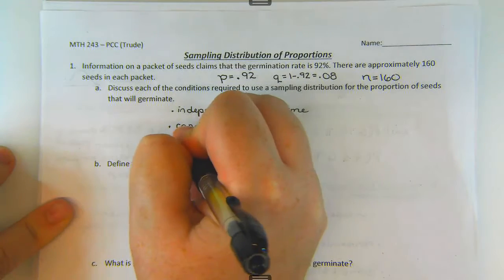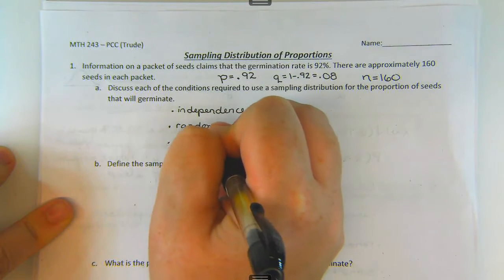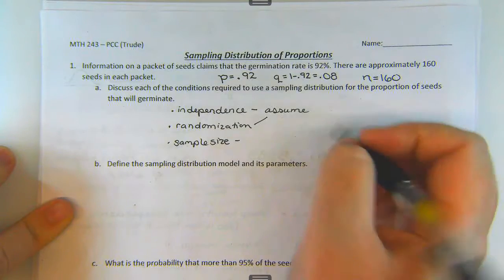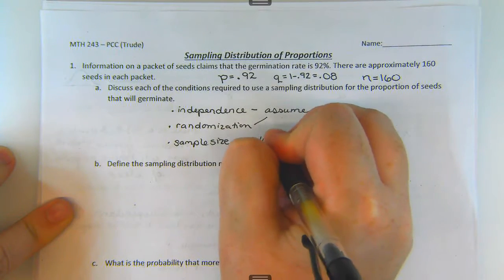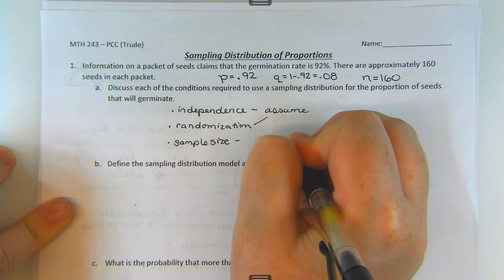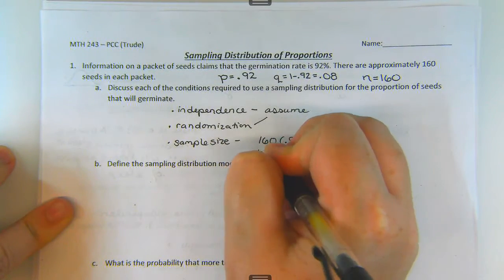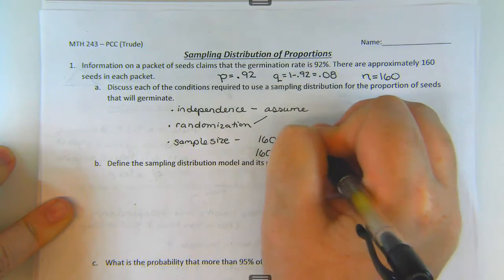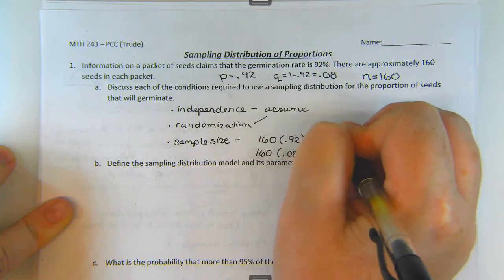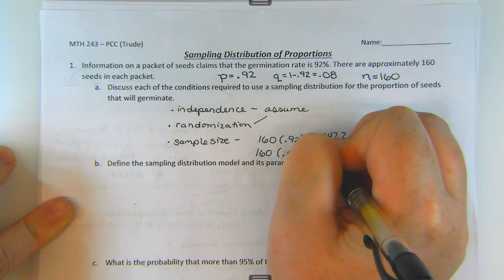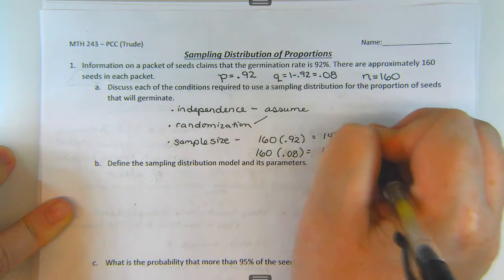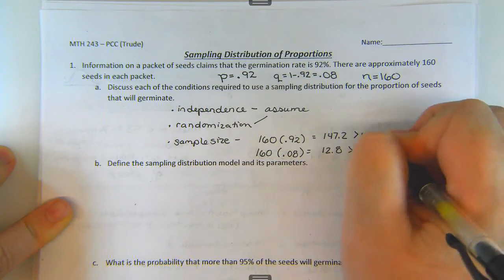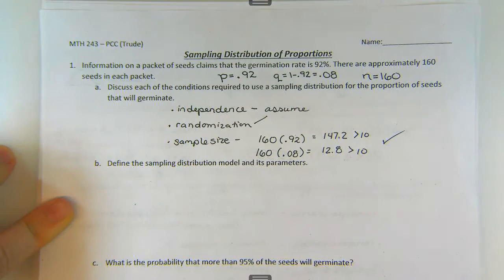And then checking our sample size, this we can actually calculate, so taking our sample size of 160 times our value of p, and 160 times our value of q, and calculating those, just making sure that they're both over 10. So this is more than 10, this is more than 10, so we meet that condition as well.